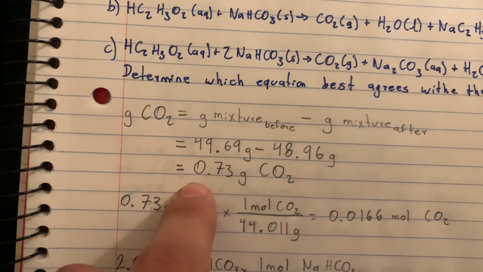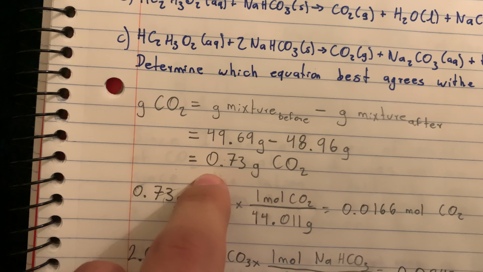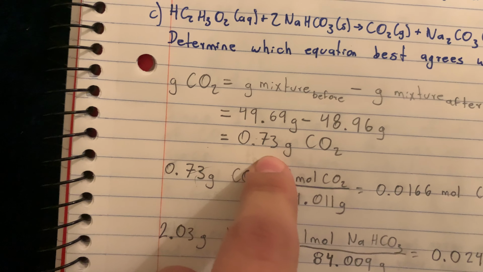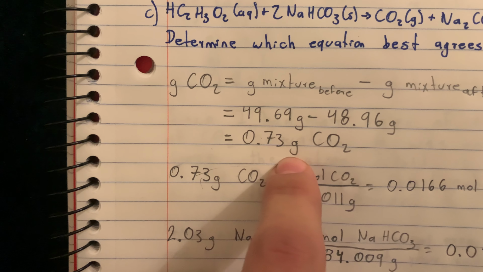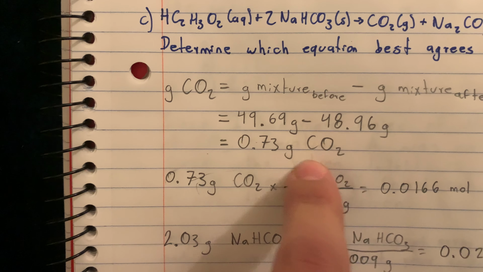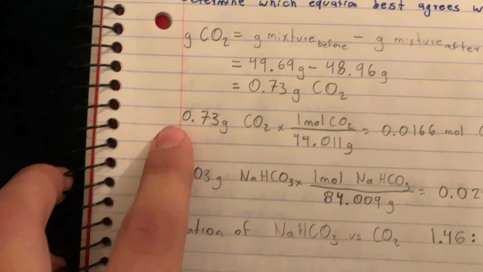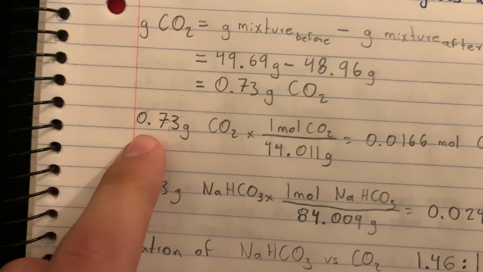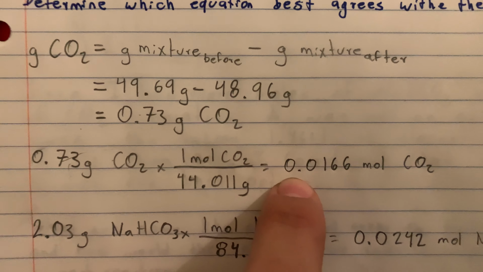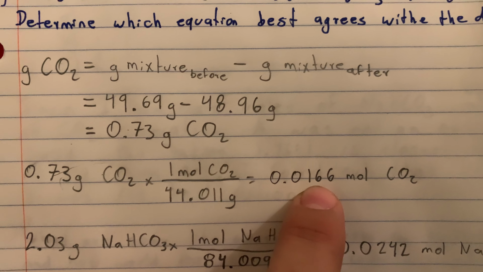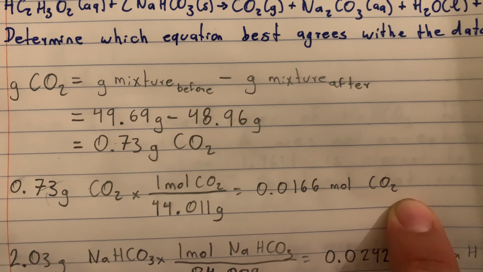So this is how much it lost. It lost 0.73 grams of carbon dioxide. Well, that many grams, and I just assumed that that was carbon dioxide. Then I convert that to moles. So it was 0.0166 moles of carbon dioxide.